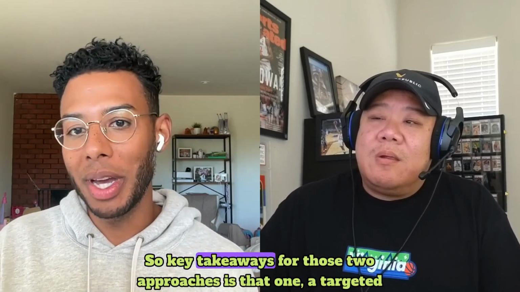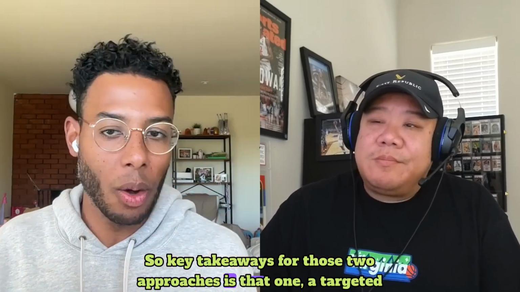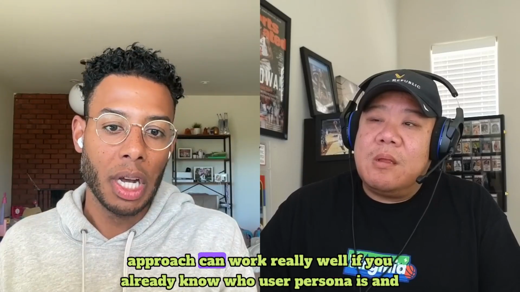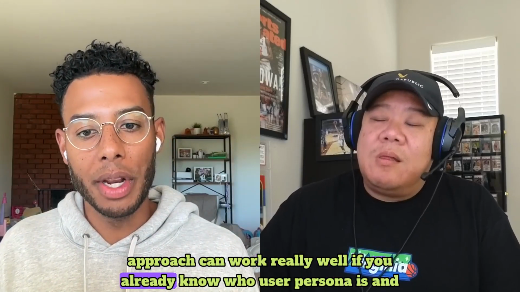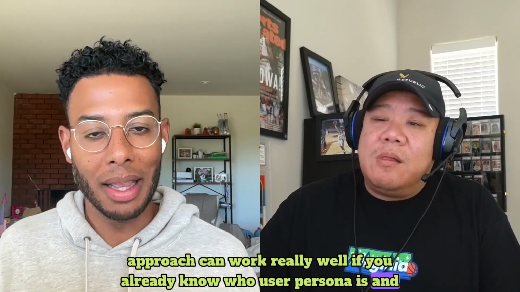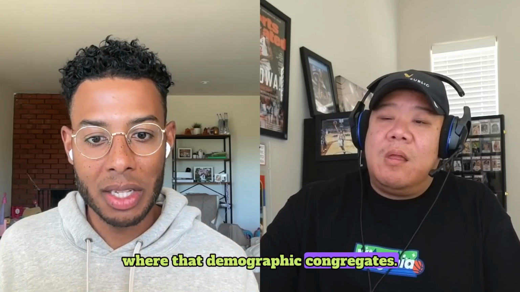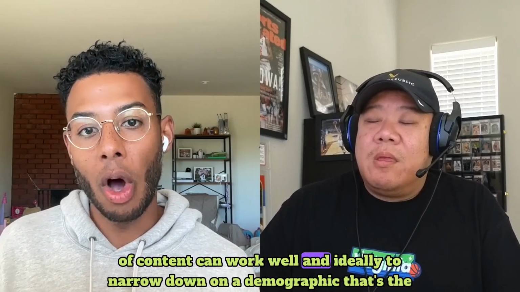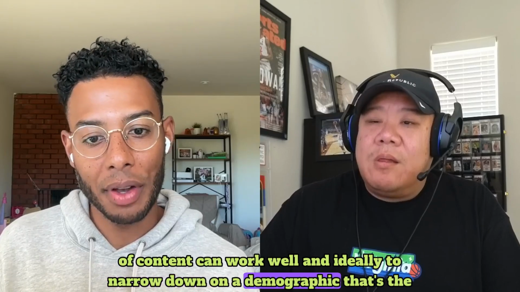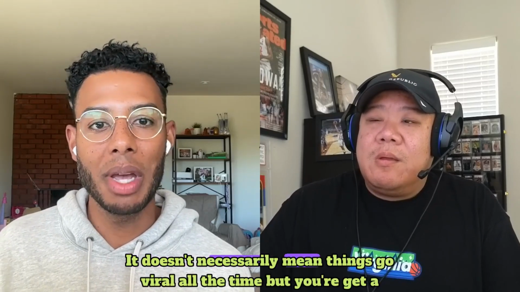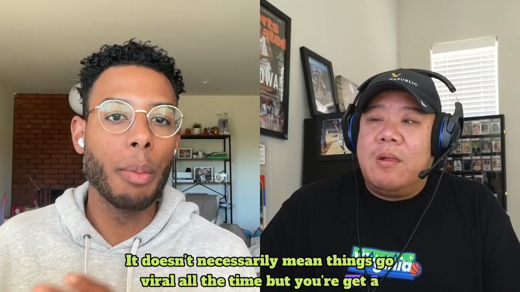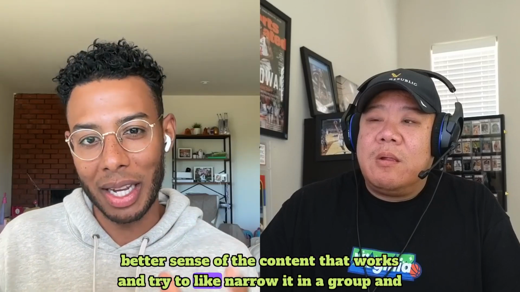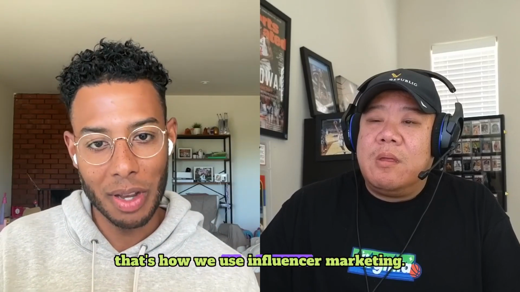Key takeaways for those two approaches: one, a targeted approach can work really well if you already know who your user persona is and where that demographic congregates. Broad approaches are good to understand what type of content can work well, and ideally to narrow down to a demographic that's the most receptive. It doesn't necessarily mean things will go viral all the time, but you'll get a better sense of the content that works and try to narrow in on a group. And that's how we use influencer marketing.